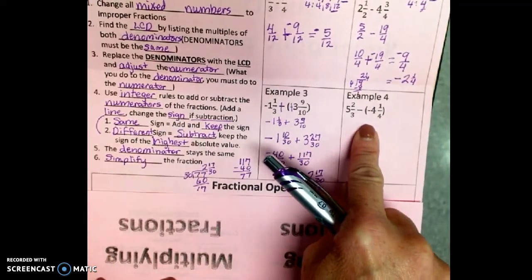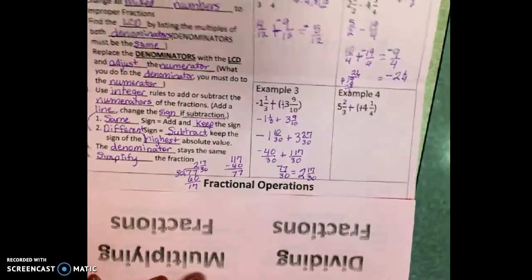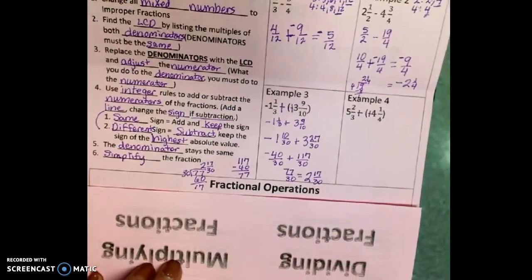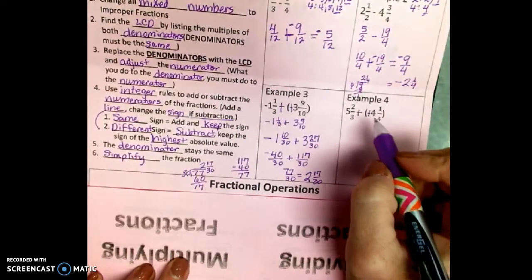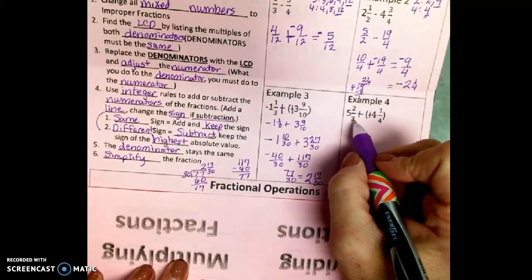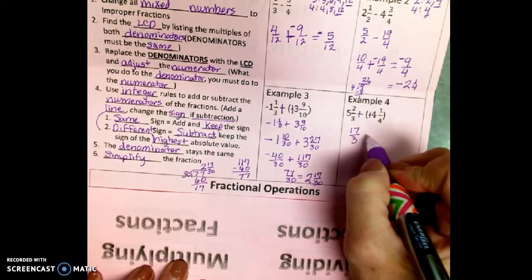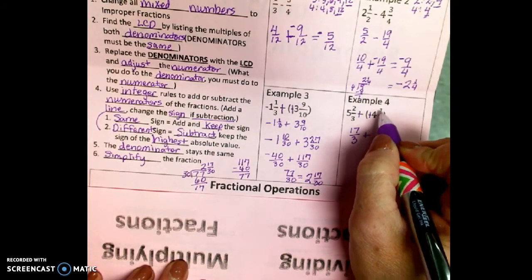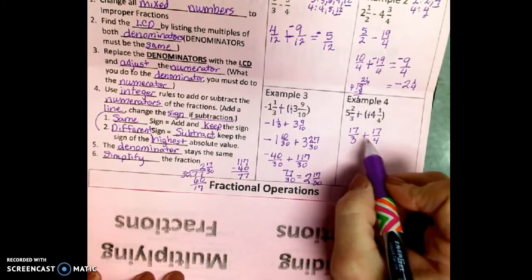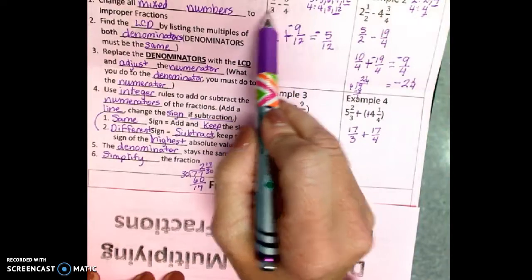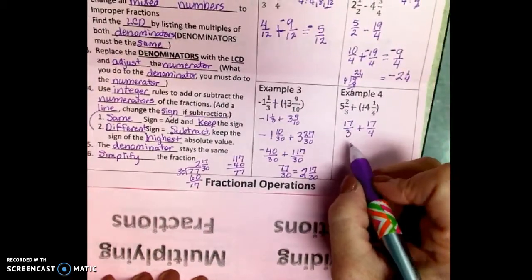Finally, example number 4, and I did not list add a line, change the sign until the 4th step. It is really okay if you want to do that at the beginning, especially on this one. It's nice. We see that we're just adding 2 positives. So now let's back up, change the mixed numbers to improper fractions. 5 times 3 is 15, plus 2 is 17 thirds, plus 4 times 4 is 16, plus 1 is 17 fourths.